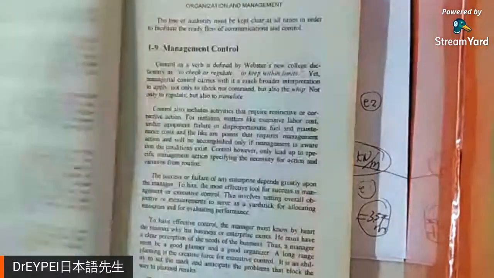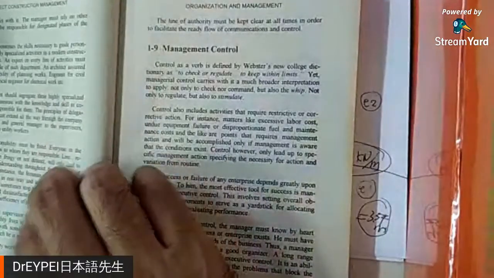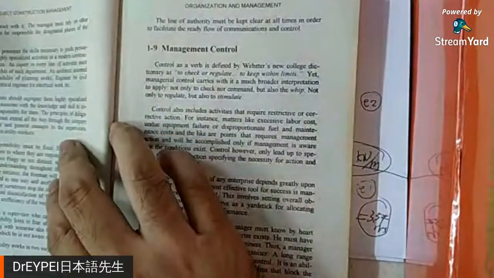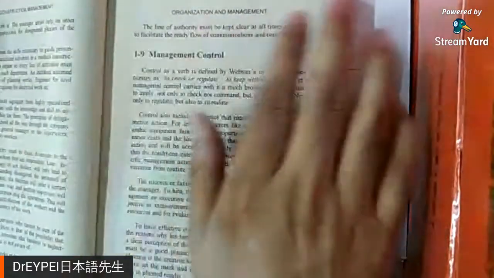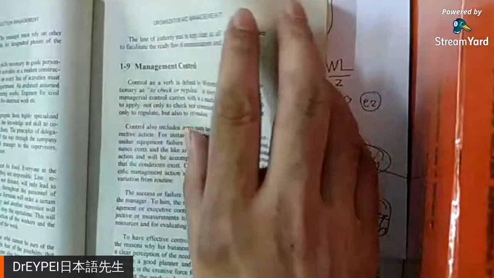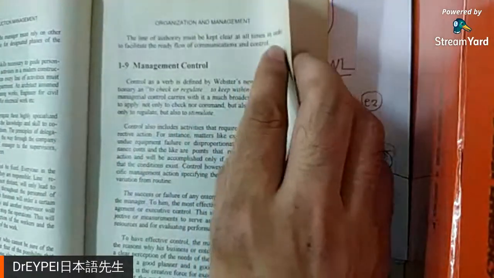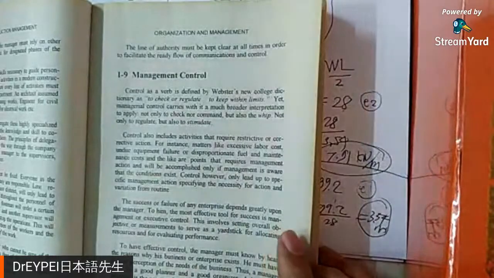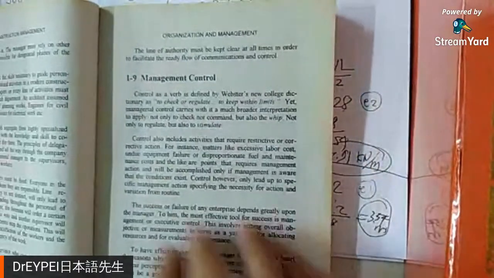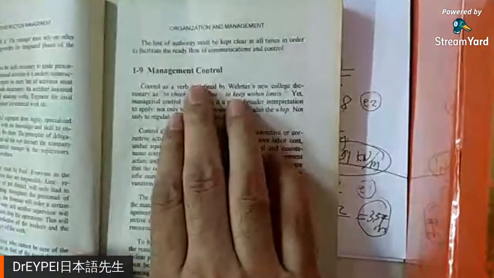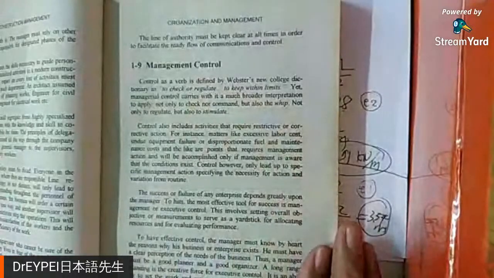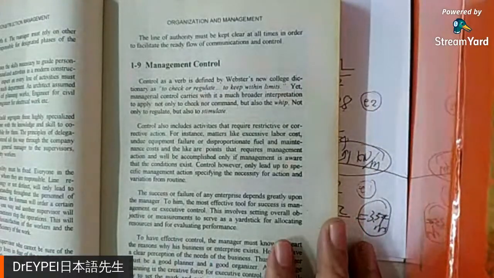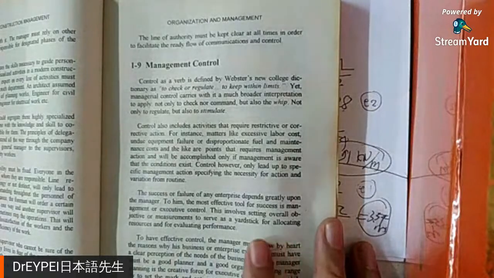The next, management structures could be very different from one organization to another, and it is because of the line of responsibility of the specific organization and their culture. Okay? How will the management be able to control the operation? It includes activities that require restrictive or corrective action.